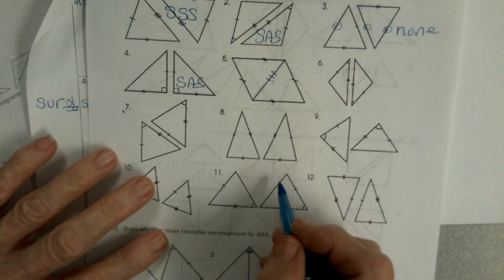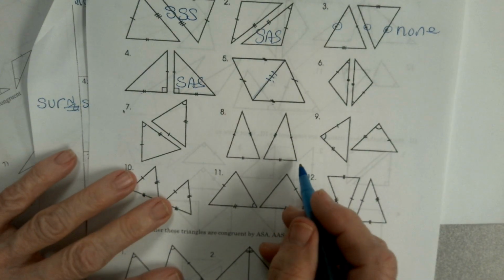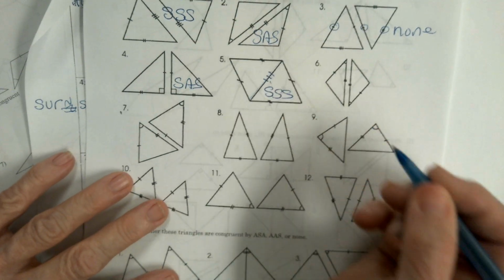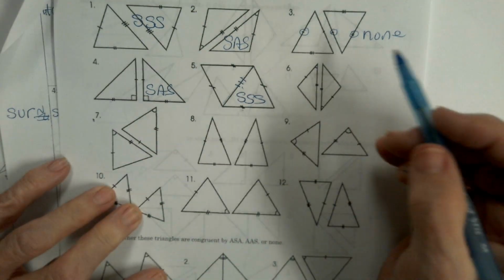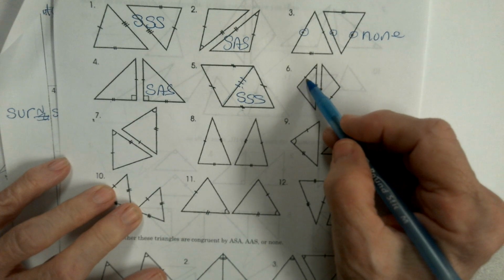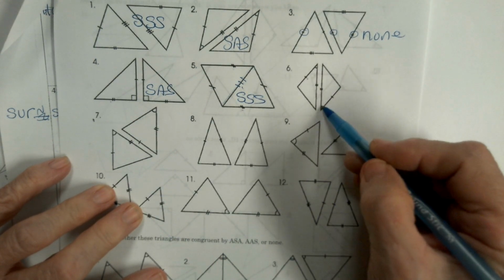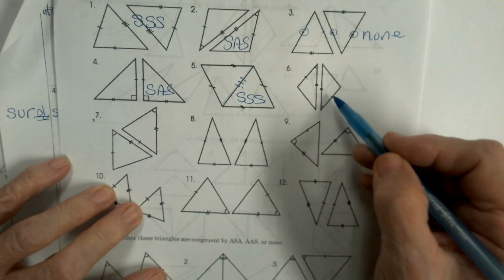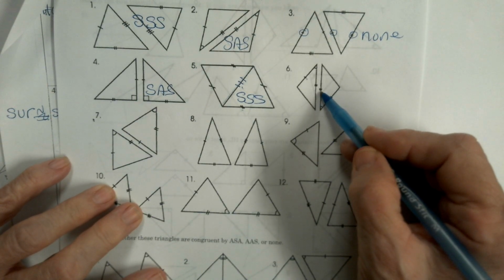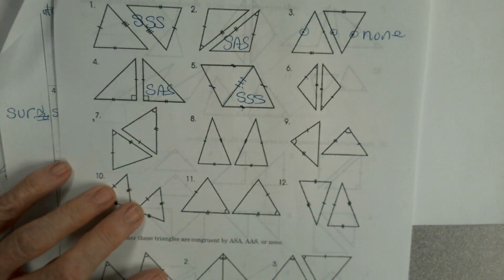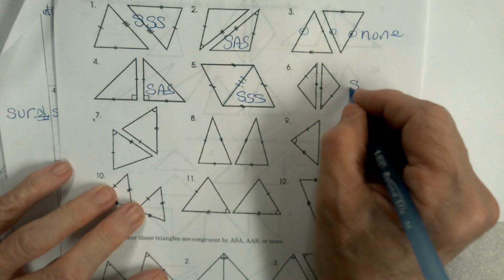Are they congruent? By what? By side, side, side. Okay. This one appears to be side, which is 1, angle, and then 2. Is this 1, angle, 2? So what is the congruency? Side, angle, side. Okay. And you'll finish those.